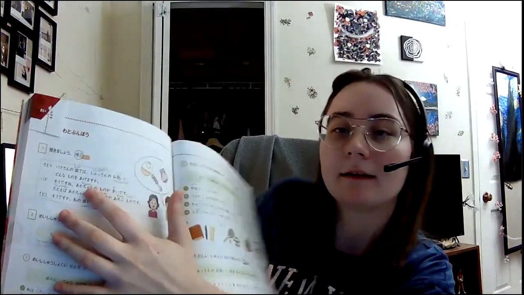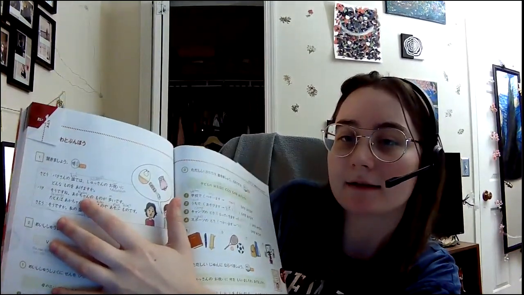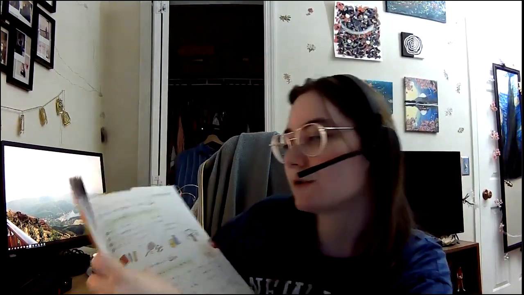Okay, looking at page 156. In the little speech, it says right here, if you can see that, akachan. It's the middle one, the first line of Paku. It says, そうですね、赤ちゃんのものが多いです. So akachan is baby. Akachan no mono is like baby things, like things you would get a baby.